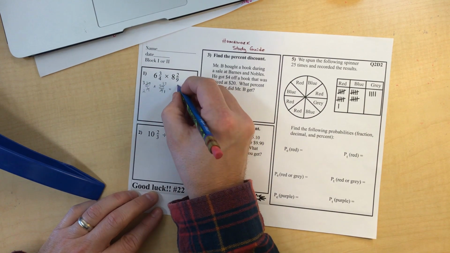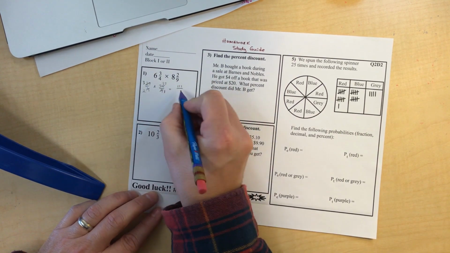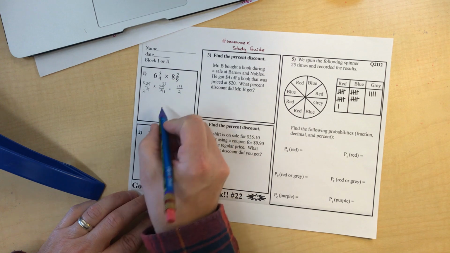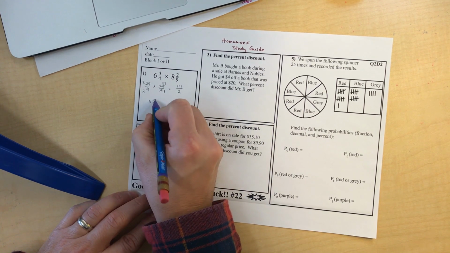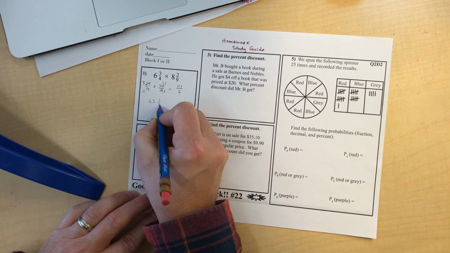Multiply the numerators, 111. Multiply the denominators, 2. 2 goes into 110 55 times. I have 111, so there's 1 left over.